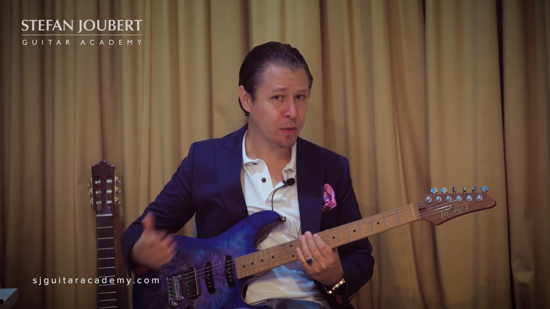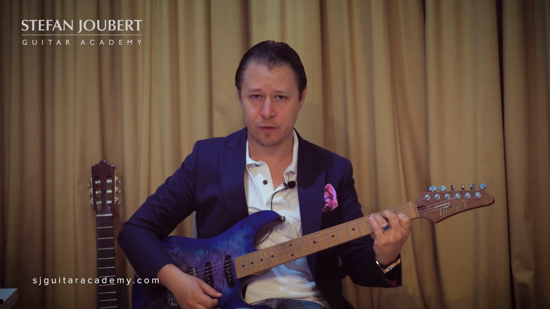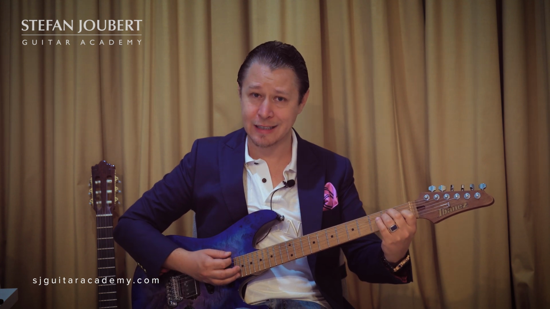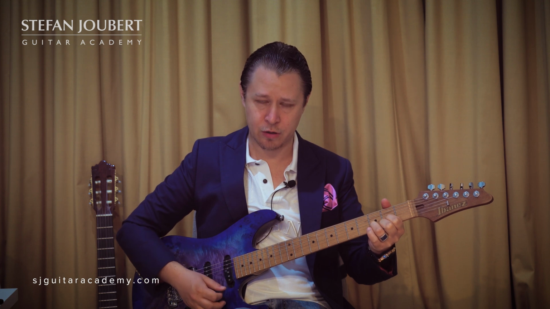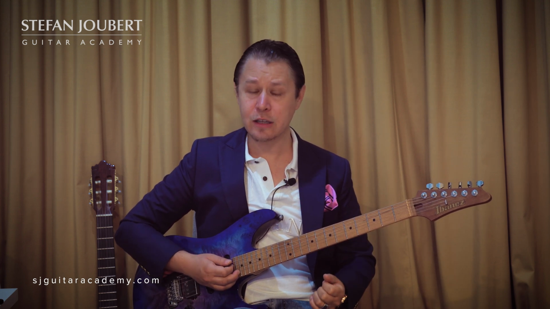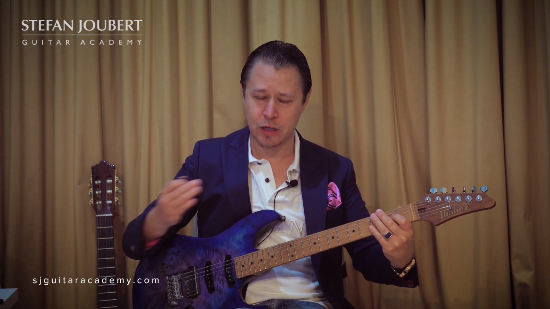So if you've been playing the guitar for some time, you will know that this is a C major chord. Likewise, you will know this is an E major chord. You would know this is a D major chord. And you will know this is an A major chord. These are referred to as open chords.